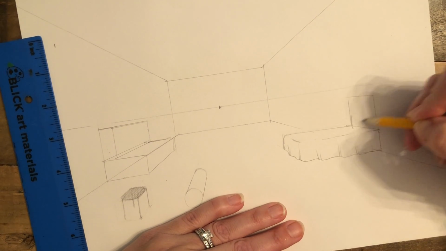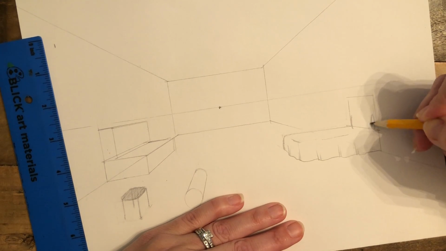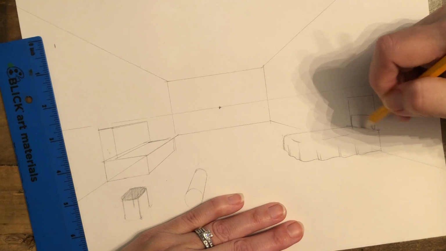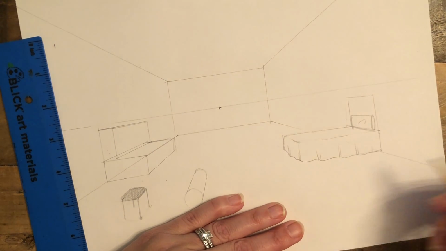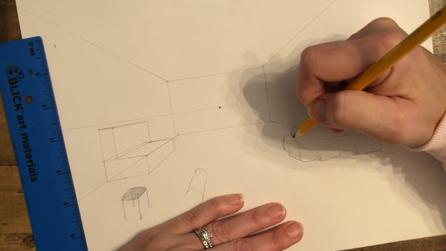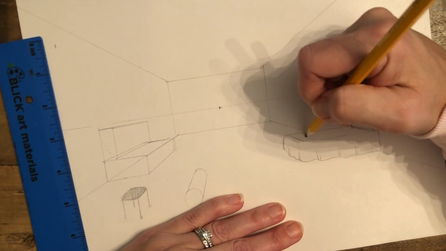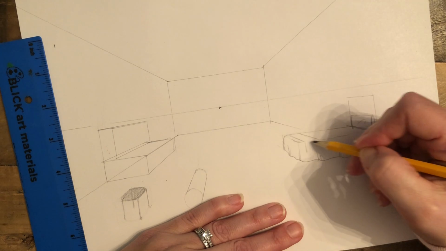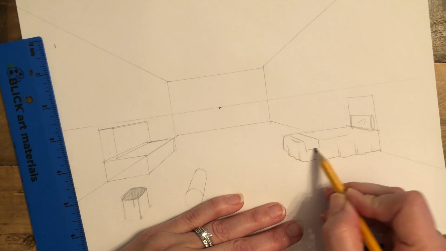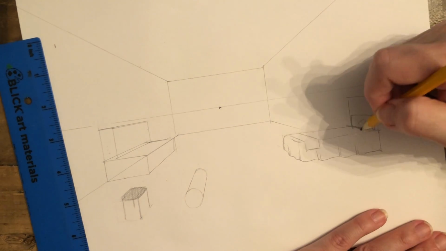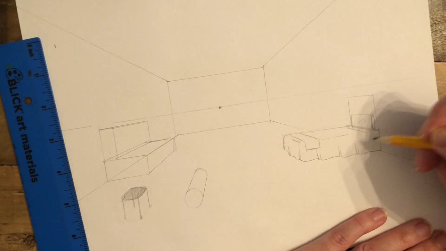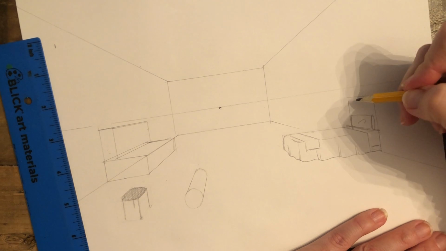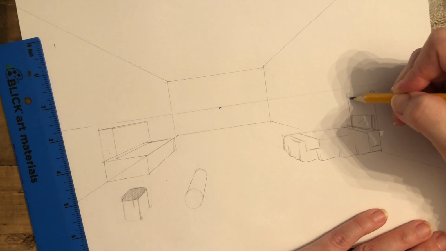And then you can start adding in your pillows. Put little indentations in that. Maybe you have a blanket on your bed. If you're doing stuff like this, remember these lines are coming from the vanishing point. Maybe you have a pretty headboard.